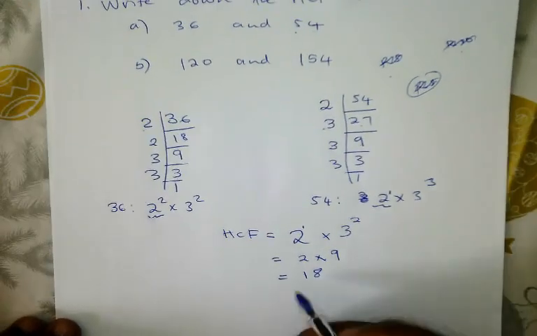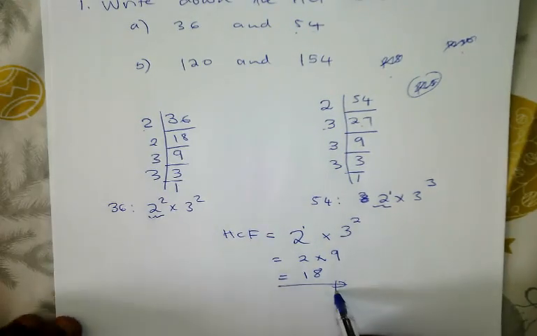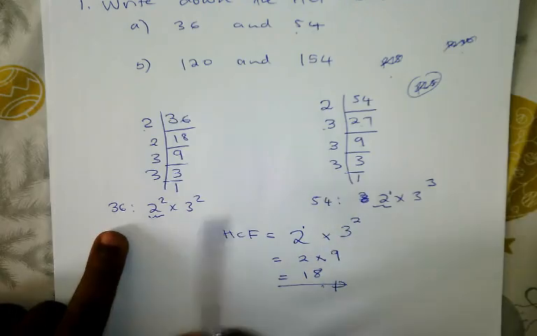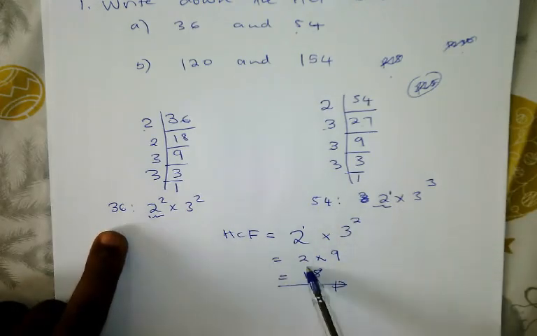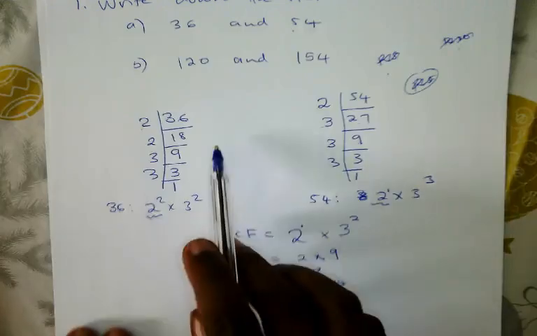So meaning the highest common factor between 36 and 54 is 18. 18 can go into 36, and 18 can go into 54. Let's try another question.